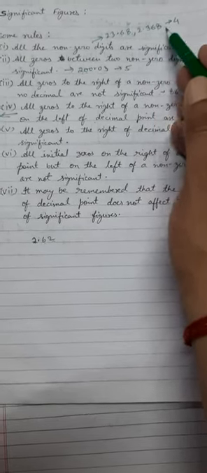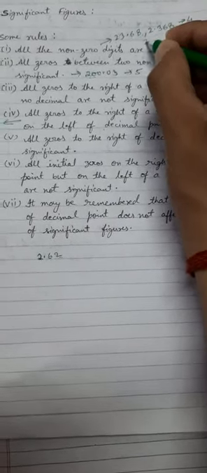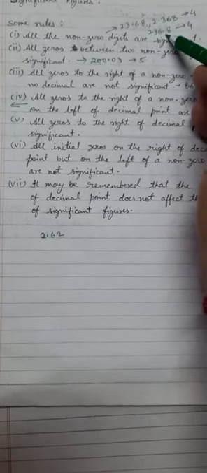Clear? The decimal point does not affect the number of significant figures. You put the decimal here, here or here, no change in the significant figures.